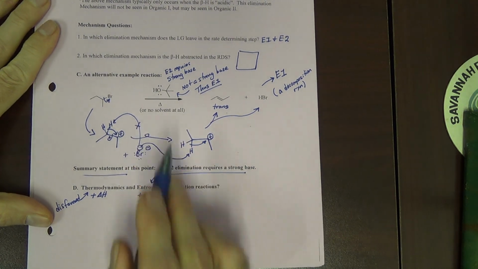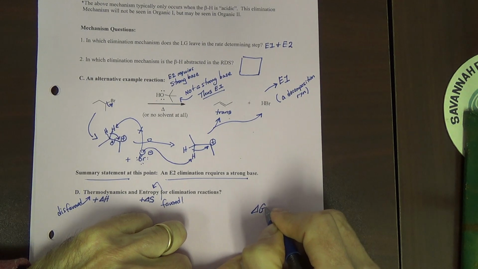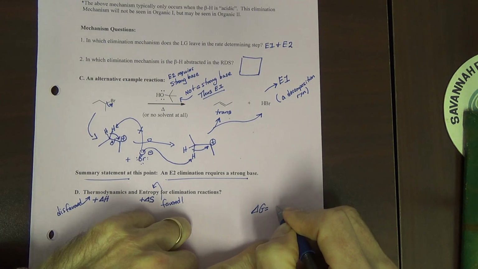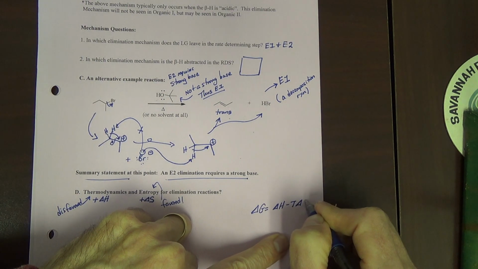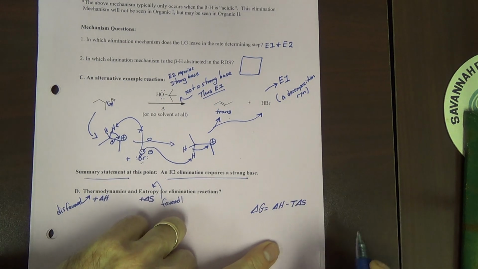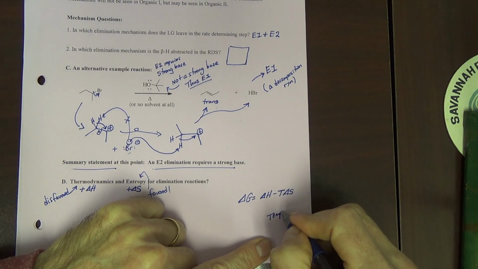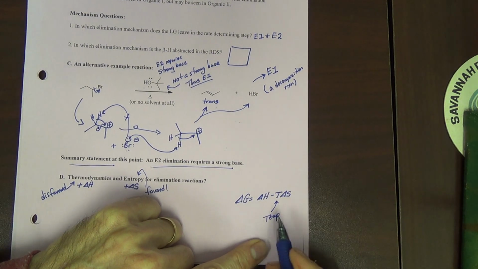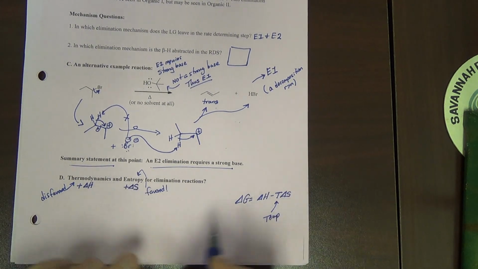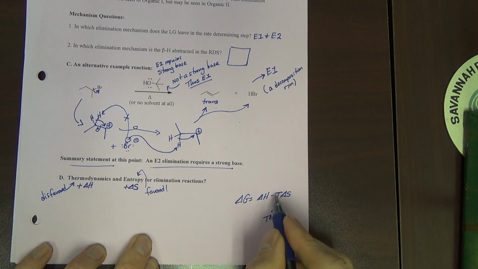Now heat is going to favor this reaction because, what is it, delta G equals delta H minus T delta S. And you see that the delta S is magnified by temperature. And so if delta S is favored, heat it.